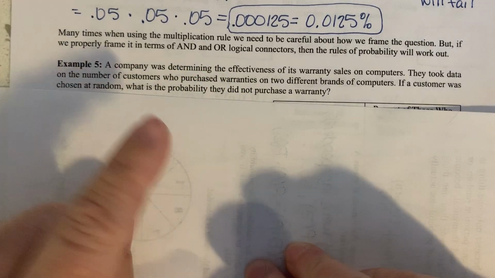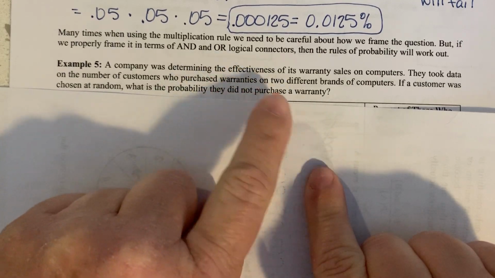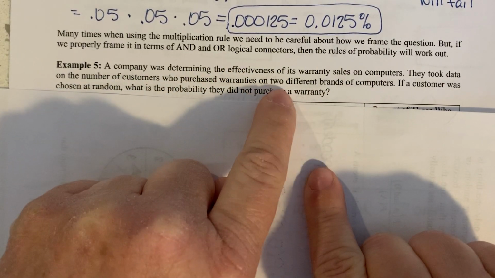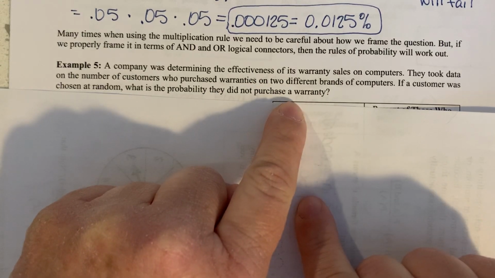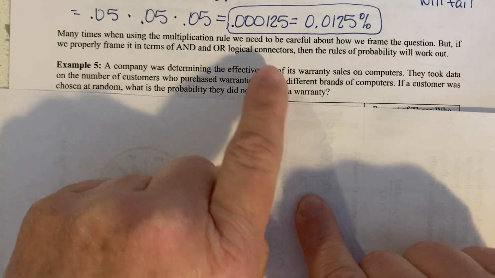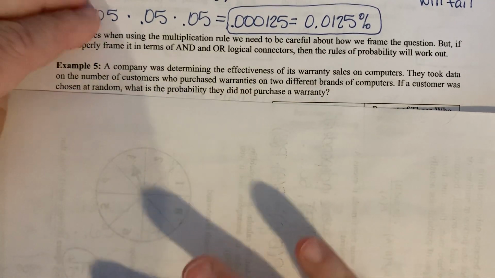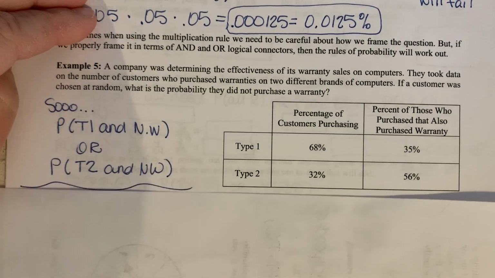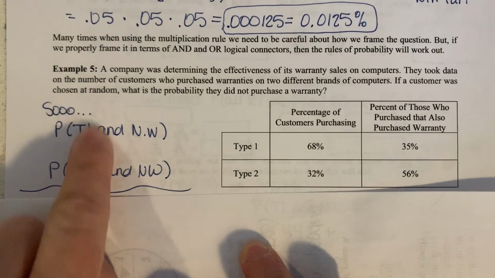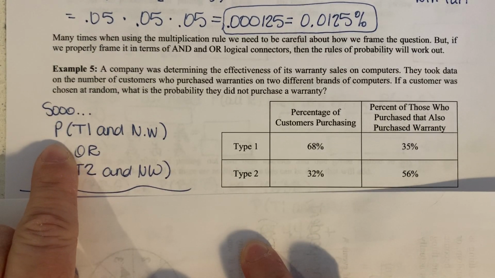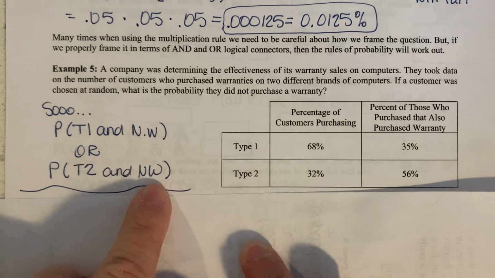Okay, so we have to know what's the probability that they bought the first computer. They have 2 brands, right? They bought brand 1 without a warranty, or they could have bought brand 2 without a warranty. So we have 2 scenarios, okay? So here's our data. So we want to know the probability of choosing computer type 1 and no warranty, or type 2 and no warranty.